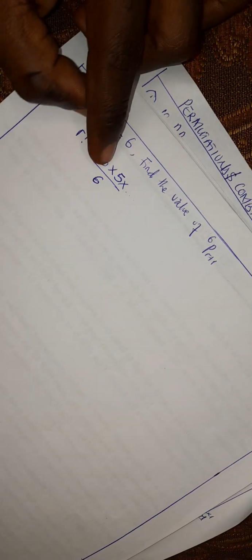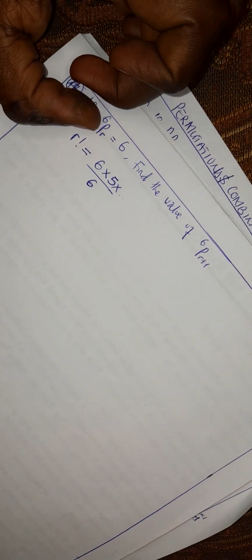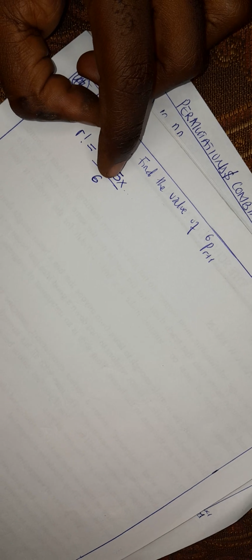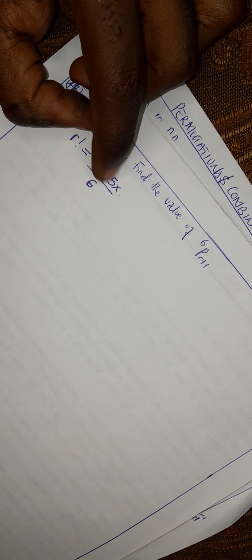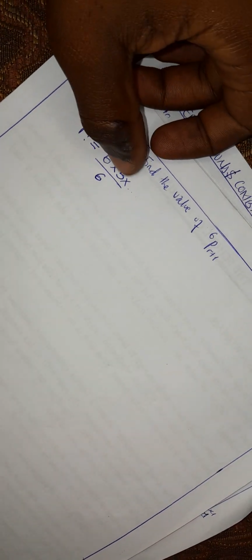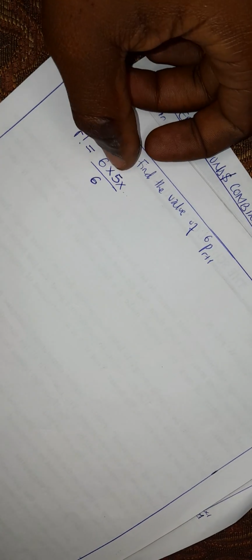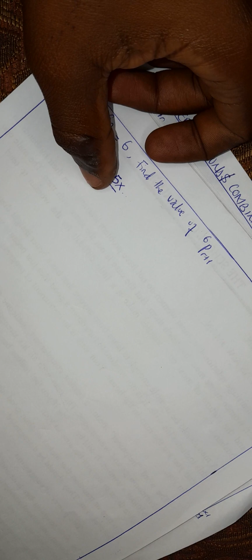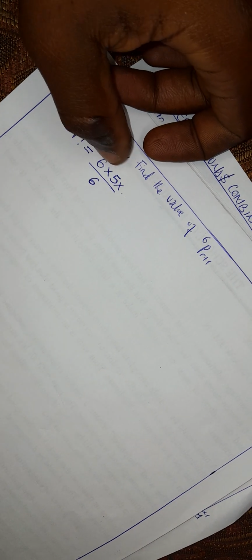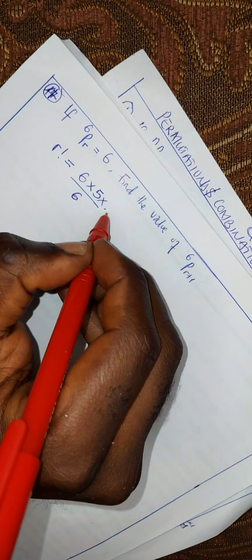We're starting from 6. 6 divided by 6 is 1. Okay, we'll go to the next one, 5. Now, when you multiply this number, it is greater than 6. So the numerator must be greater than the denominator, and it must not be equal. So 6 times 5 times dot dot dot, it's continuous to 1.